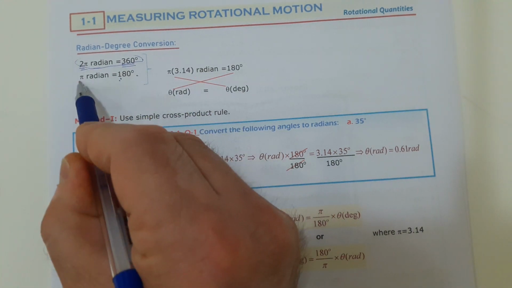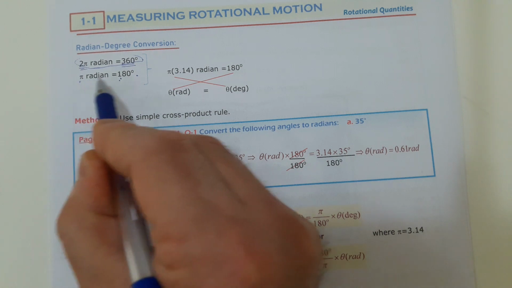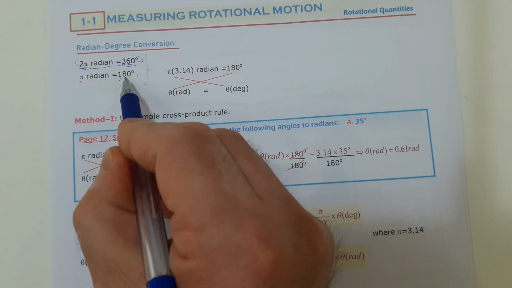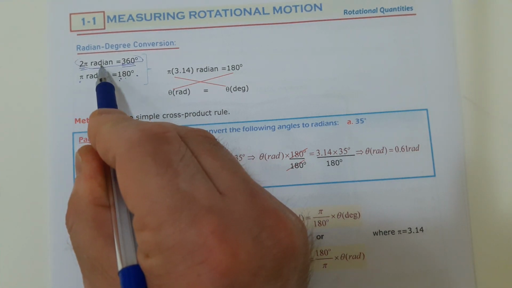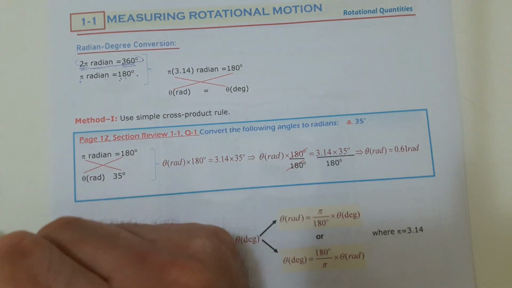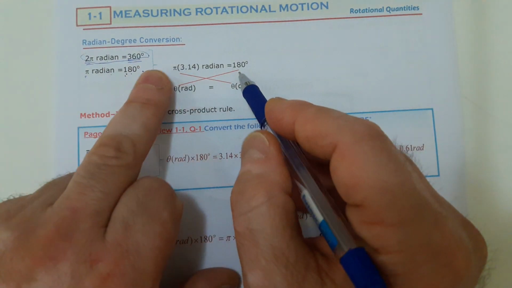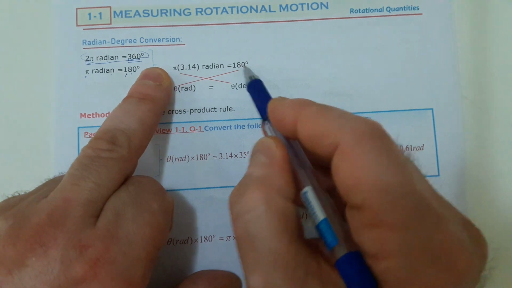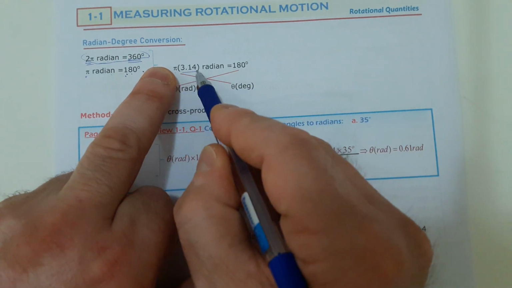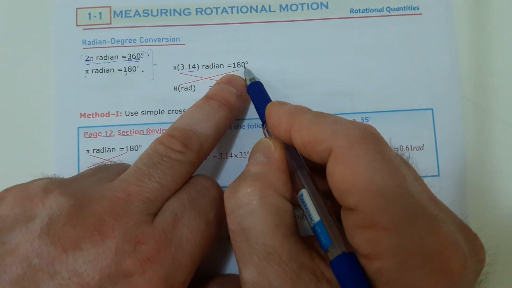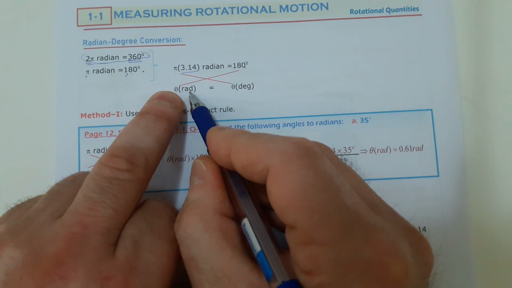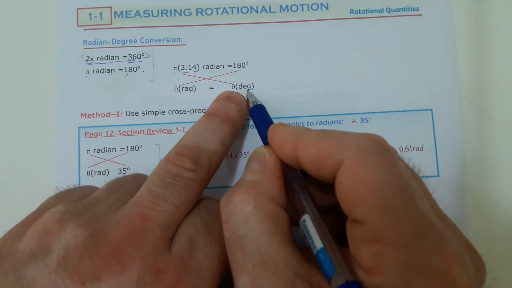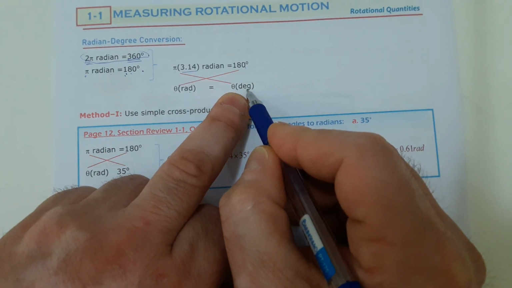Divide 2 pi by 2, which is pi. So pi radian is equal to 180 degrees, and 2 pi radian is equal to 360 degrees. If I use this equality, pi radian, 3.14 radian, is equal to 180 degrees, any angle in radian can be converted to any angle in degree.